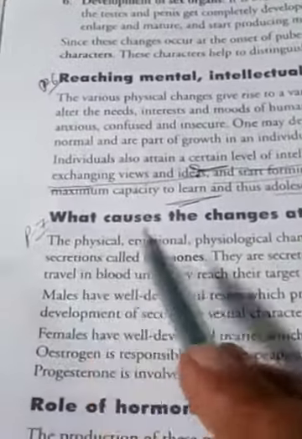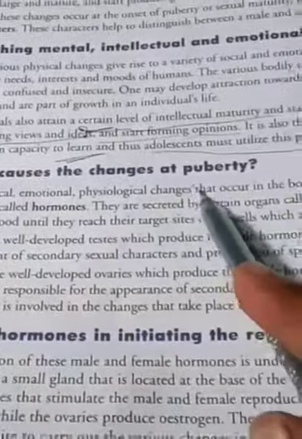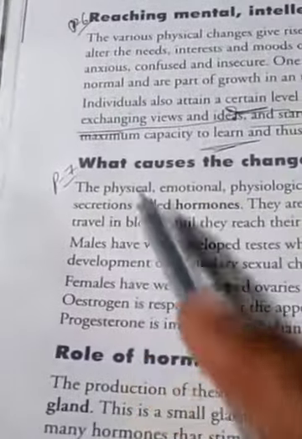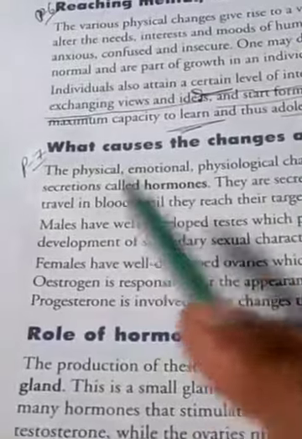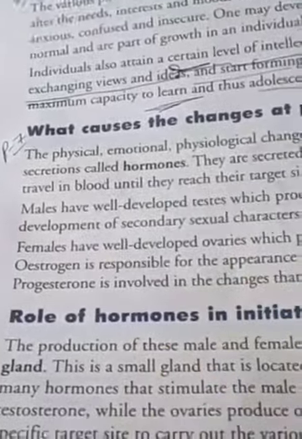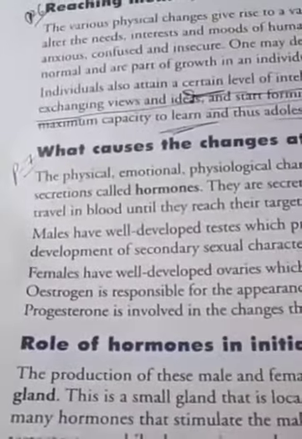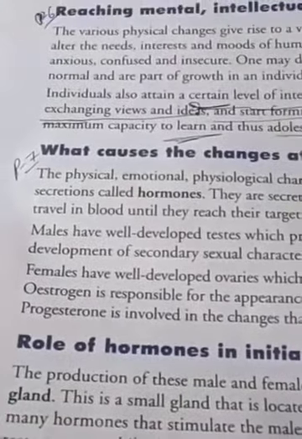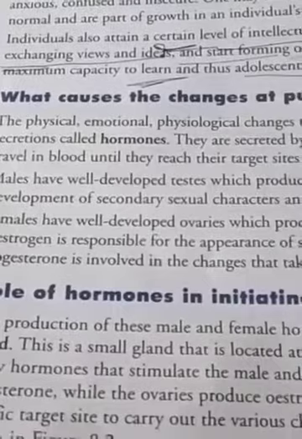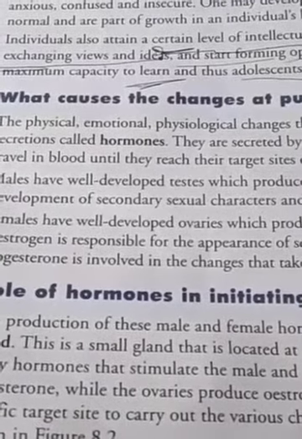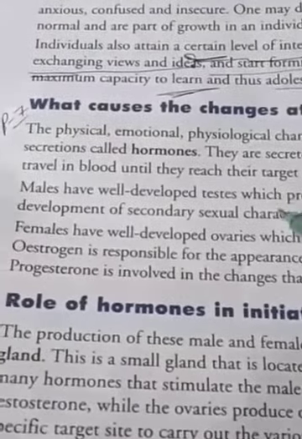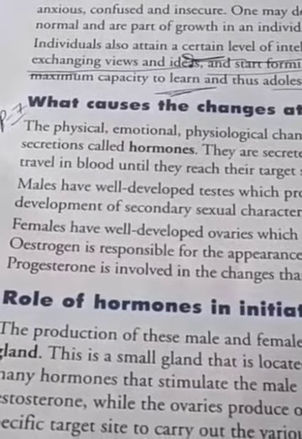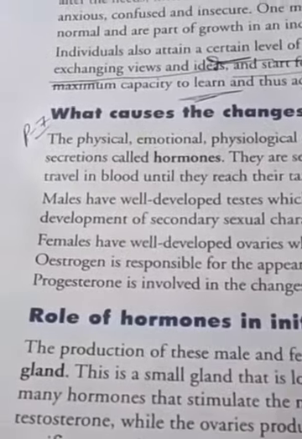Now we read what causes the changes at puberty, meaning what is responsible for these changes. We saw in the previous part that some physical, emotional and intellectual changes come. Now in this part we see the basic causes by which these changes come.